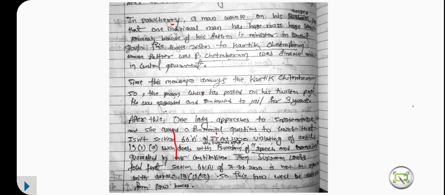Since this message caused annoyance to Karti Chidambaram, he filed a case. And after filing this case, that individual was arrested and put into jail. And this led to great disturbance in the society because it was not fair. You think that if you use electronic devices and type messages, and it causes annoyance to somebody, then if somebody files a case against you, you should be put into jail. Do you think it is right or wrong?